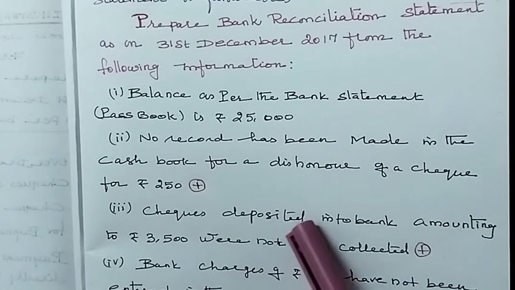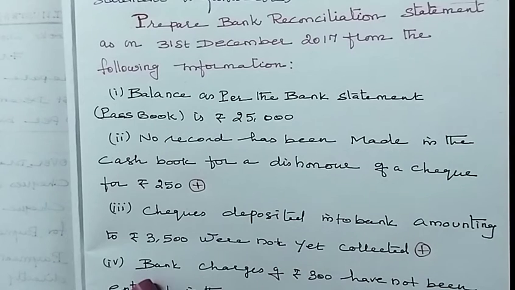Check deposited into bank amounting to rupees 3,500 were not yet collected. This transaction is same as before. Listen here. When we receive a check from an outside party, what do we do? Immediately it is recorded in your cash book, which means your cash book will be increased by 3,500 rupees. Your cash book is to be debited, isn't it?